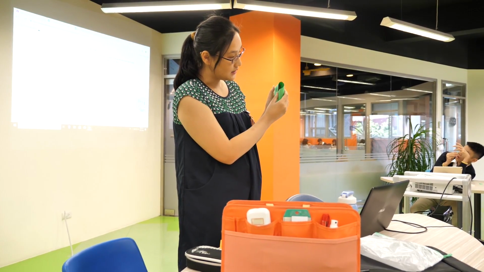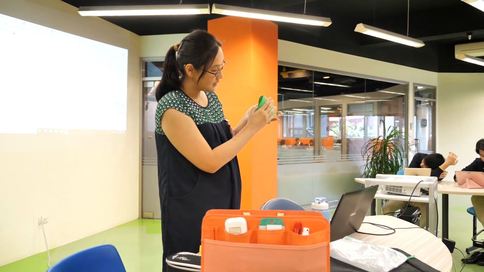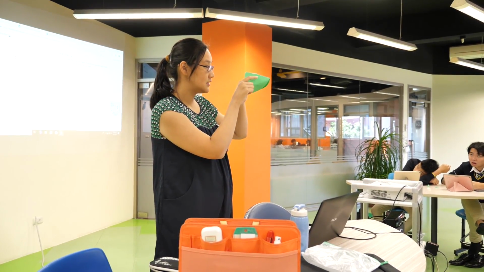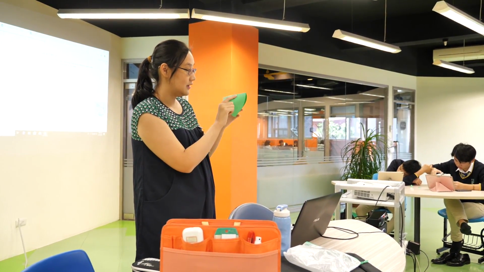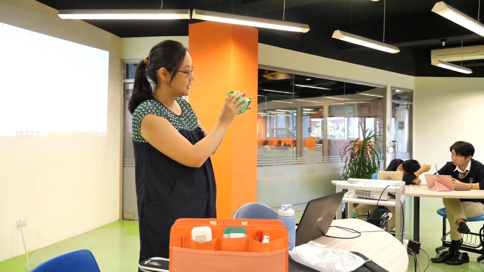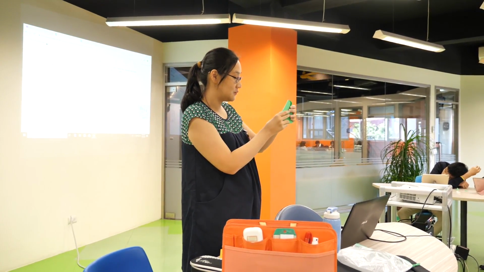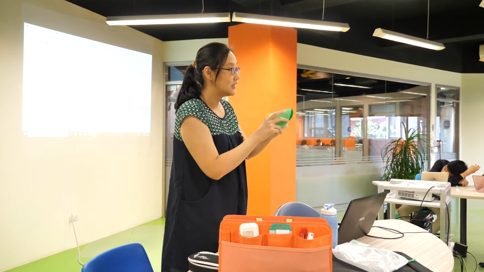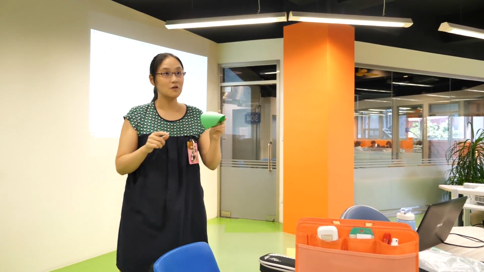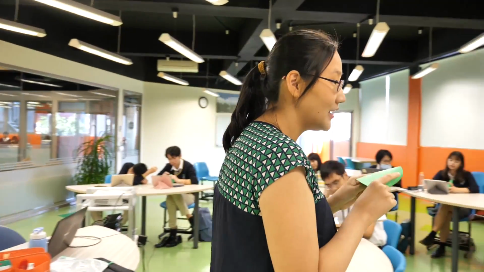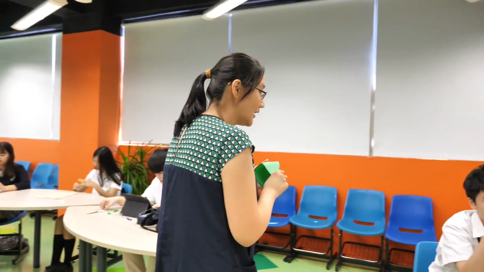Cut it slanted. And you'll see something like this. So what does this thing look like? You cut it slanted, with an angle. What does this thing look like? It would be a circle, an ellipse, or a parabola, or a hyperbola.